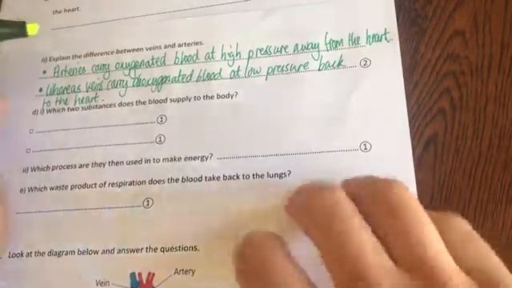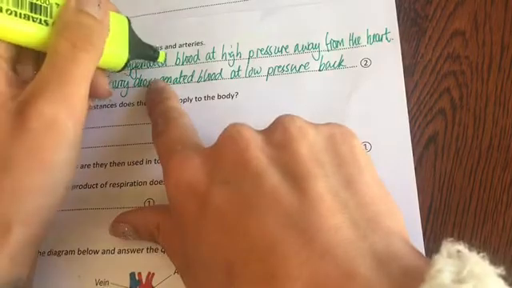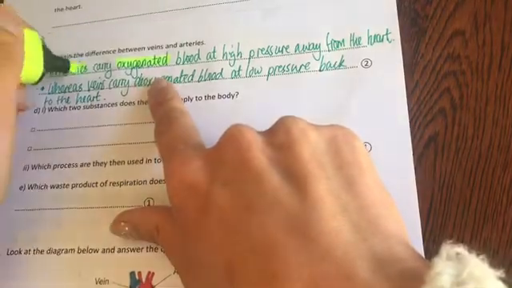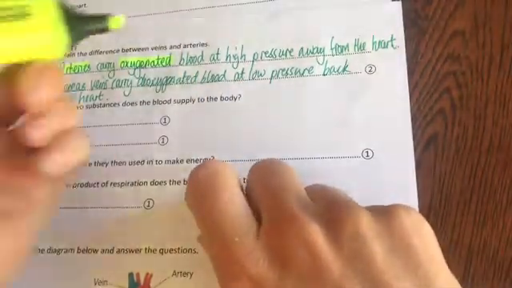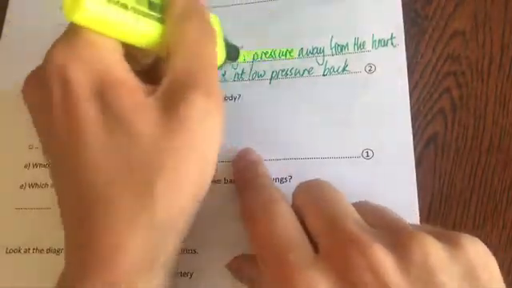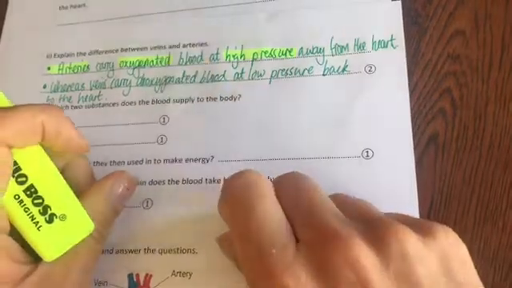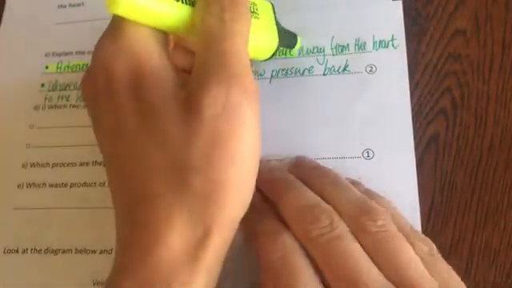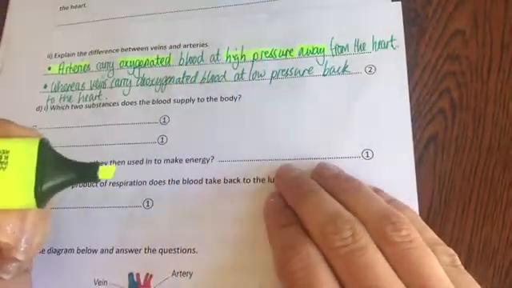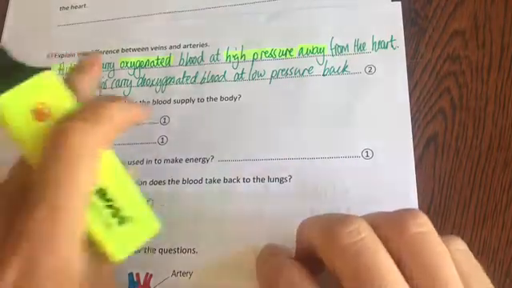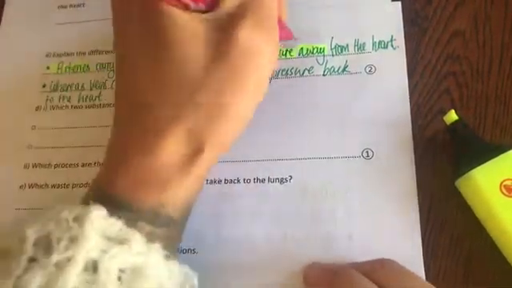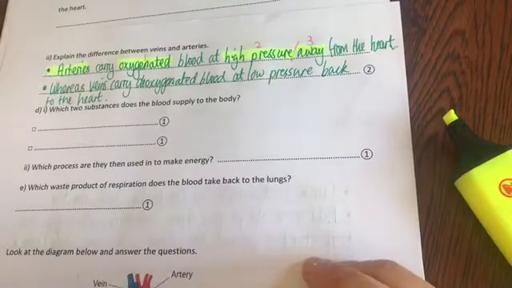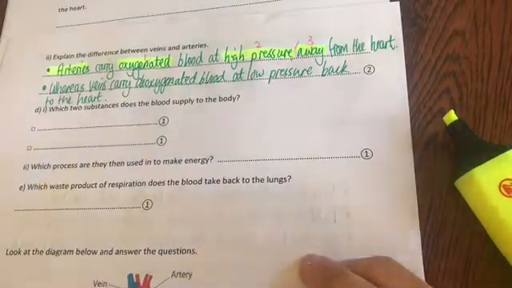So, your options essentially are, if you said that arteries are carrying oxygenated blood, that's 1 mark. If you said that arteries carry blood at high pressure, that could be a mark. If you said that they carry blood away from the heart, that could be a mark. So you can have either of those 3 options. 1, 2, 3. Either of those 3 things gets you 1 mark.